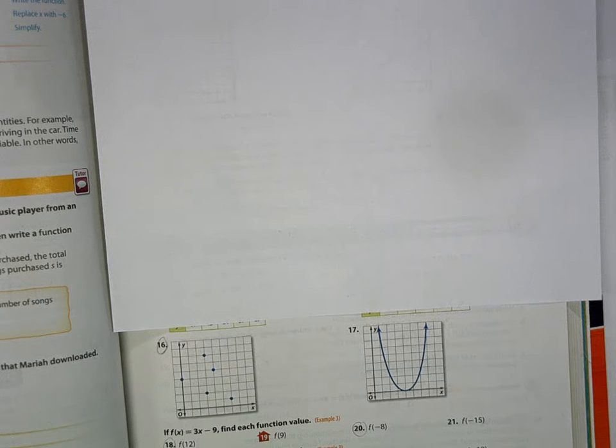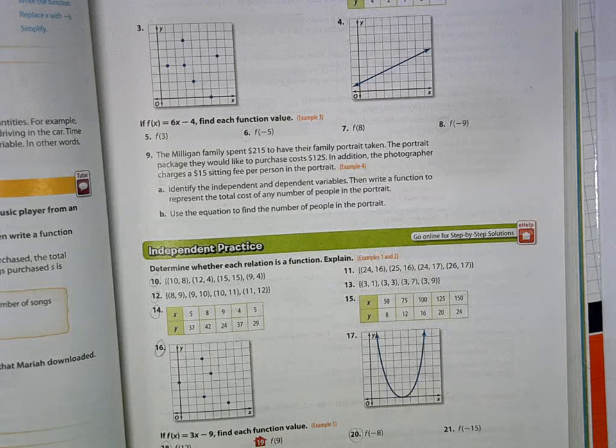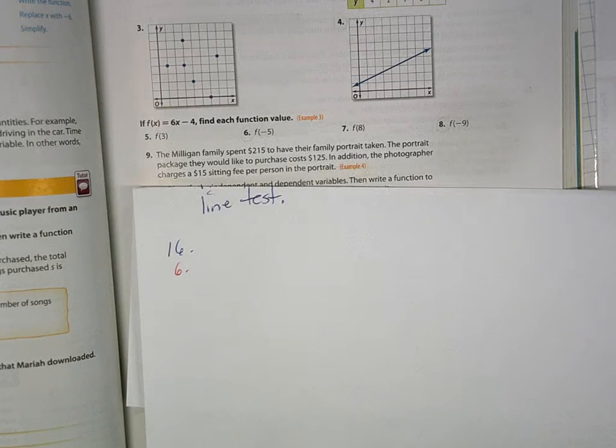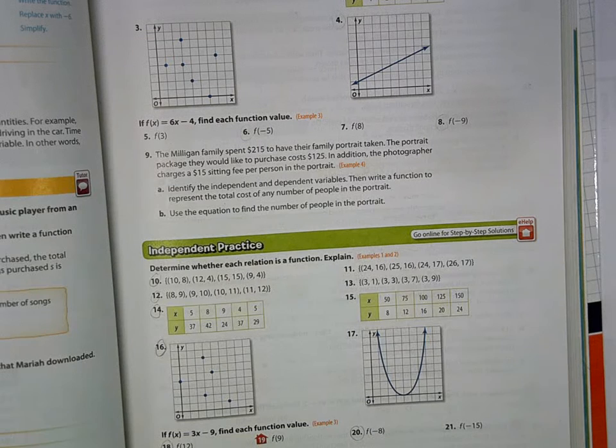Let's take a look now at problem number 6. Let me refold my paper differently.